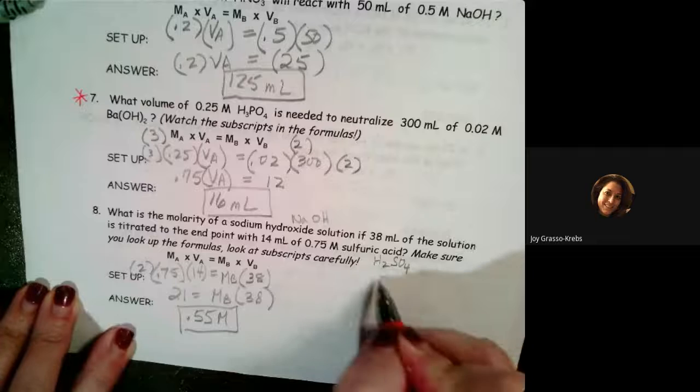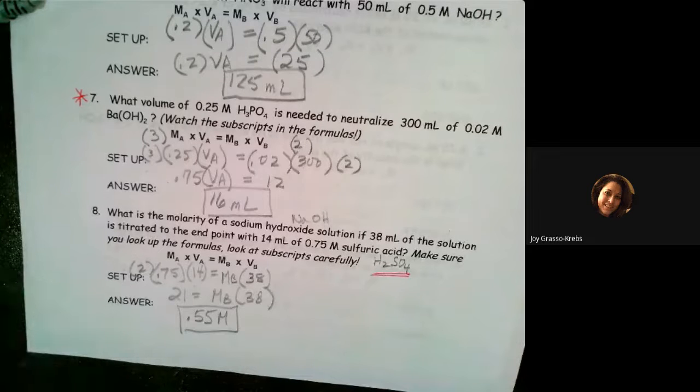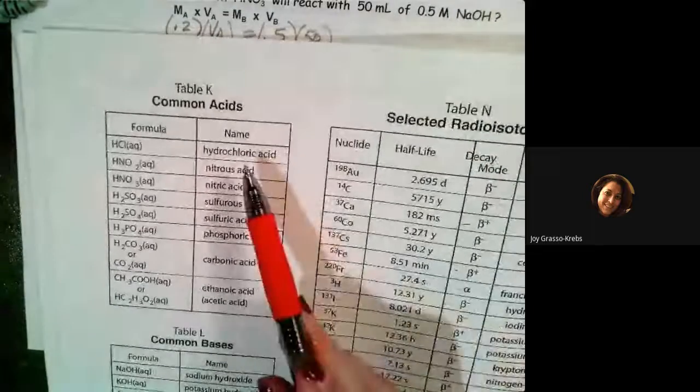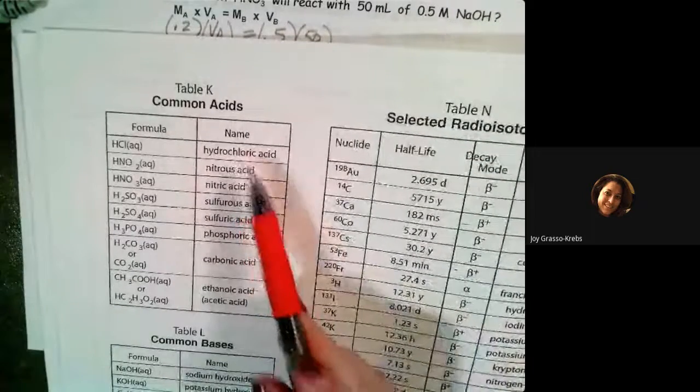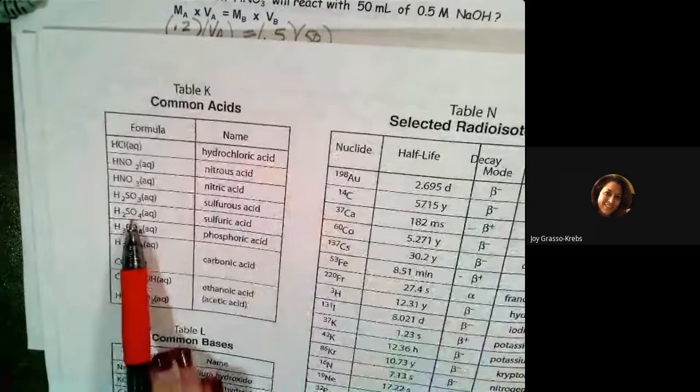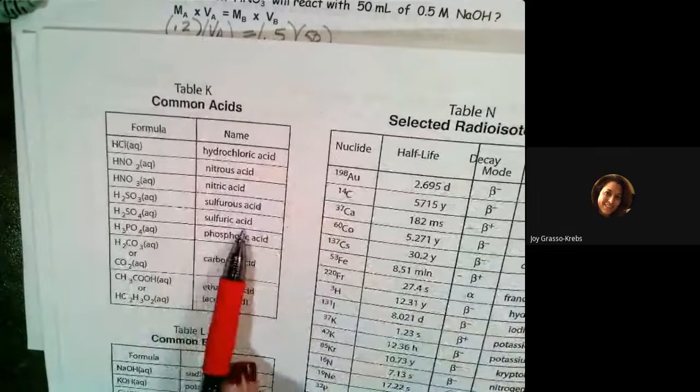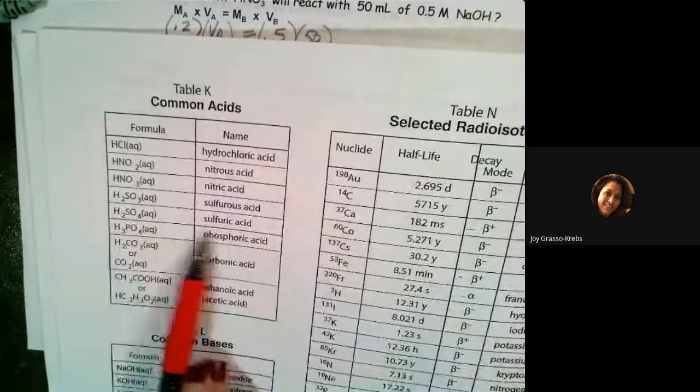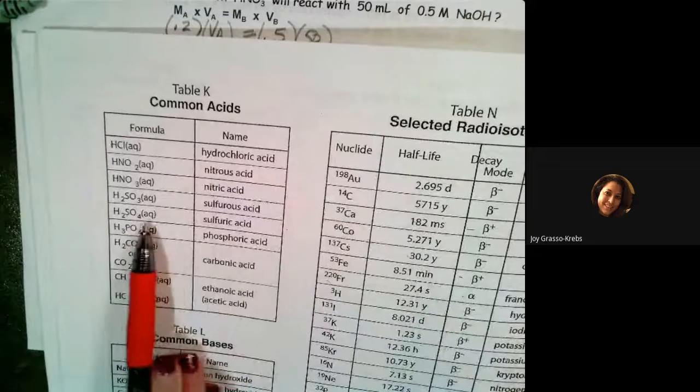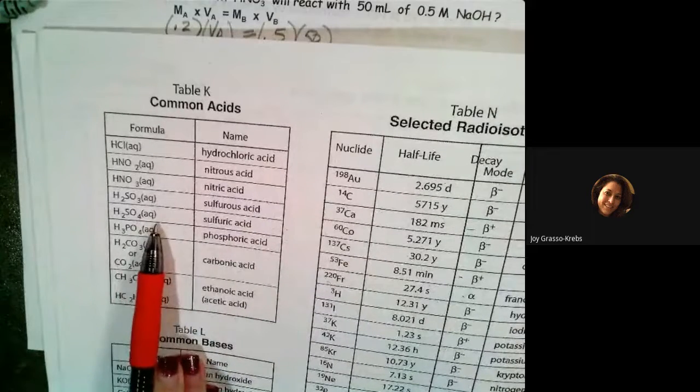The formula for sulfuric acid is H2SO4. So we had to remember, if it's an H2, we have to multiply that acid side by 2. Also, go back to Table K. It's there for us. H2SO4, sulfuric acid. So if the name is given, the formula could easily be looked up.